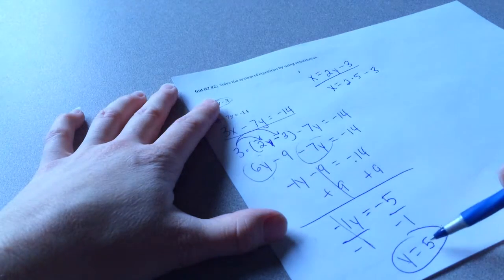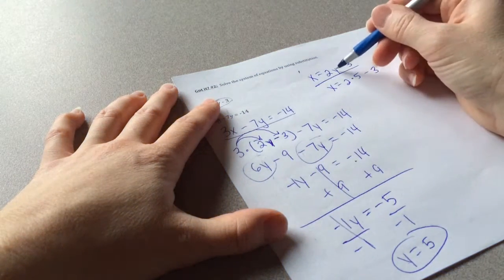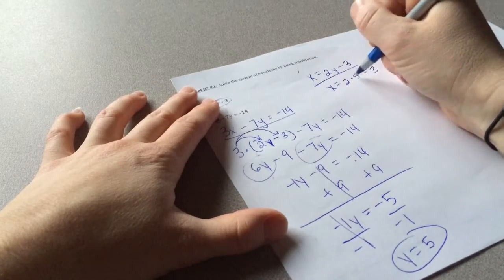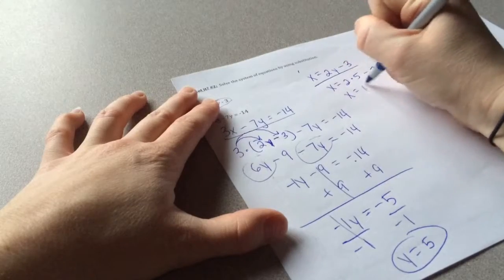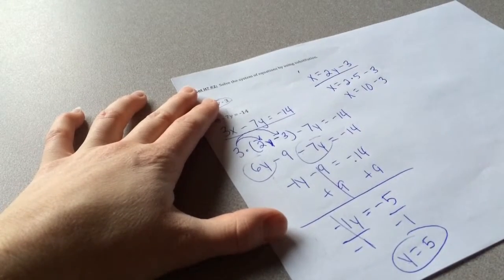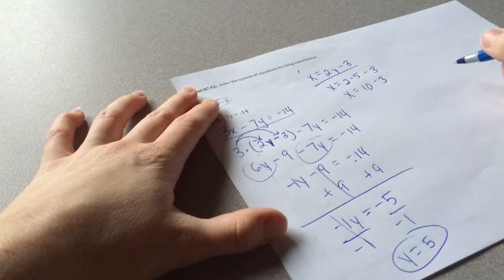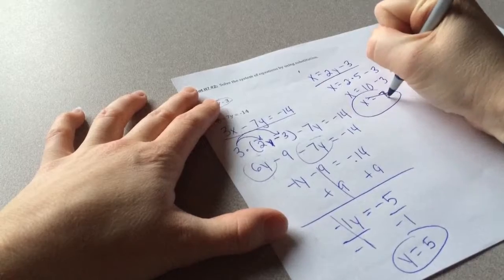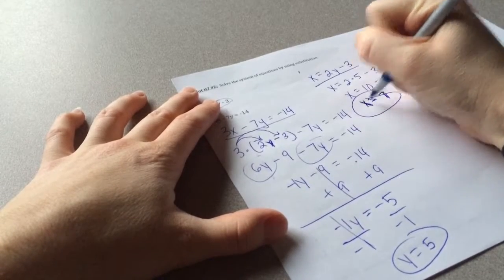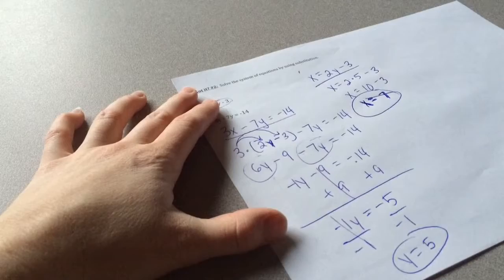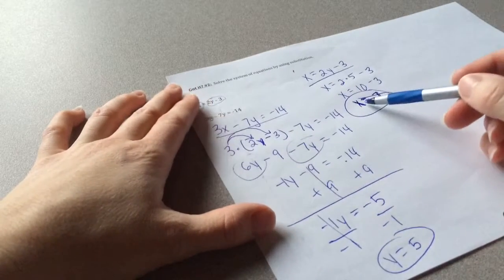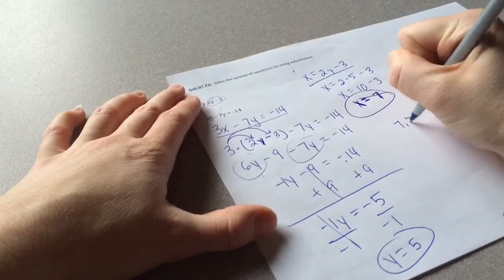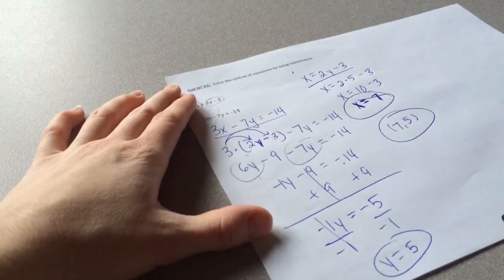We just figured out that y equals 5. So let's plug it in for y. All right, so x equals 2 times 5 minus 3, which means x equals 10 minus 3. Right, because 2 times 5 is 10. So x equals 7. We just solved the system because we got the value of both variables, x equals 7 and y equals 5. So we can write it as an ordered pair, 7, 5.